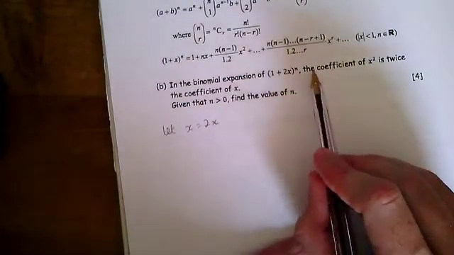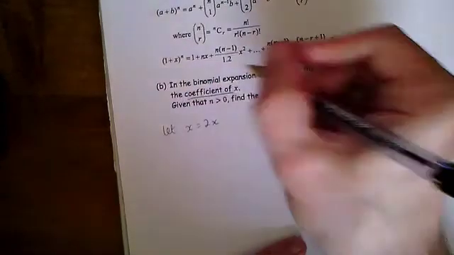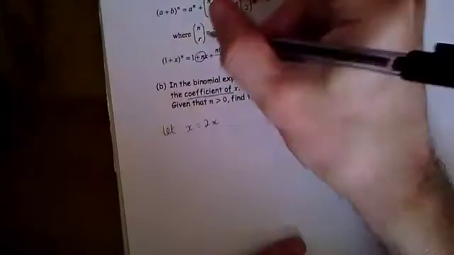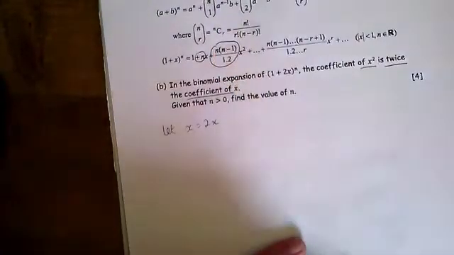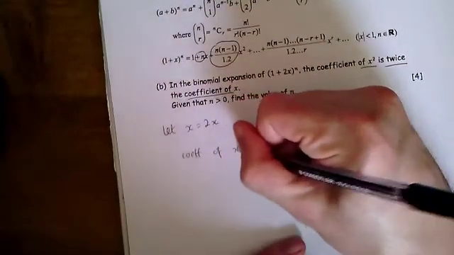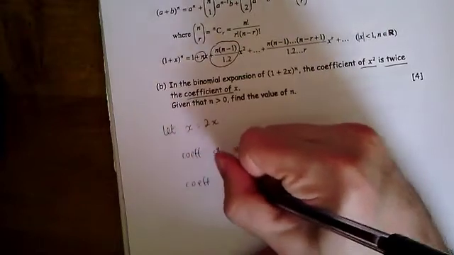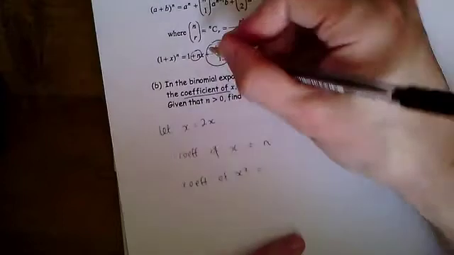Now, what's it say in the question? It says the coefficient of x squared is twice the coefficient of x. So the coefficient of x is just the n. The coefficient of x squared is this bit again. Okay, so I'm going to write down coefficient or coef of x is equal to n. Coefficient or coef of x squared is equal to, now we have to be very, very careful with this.